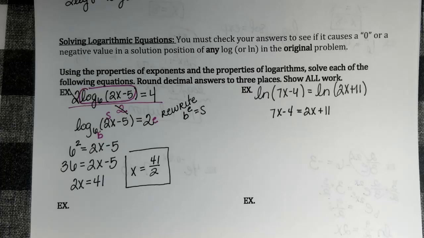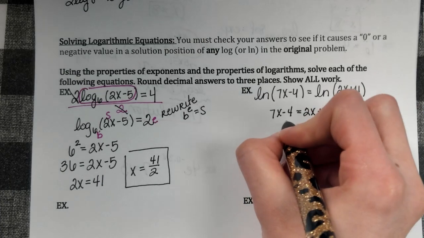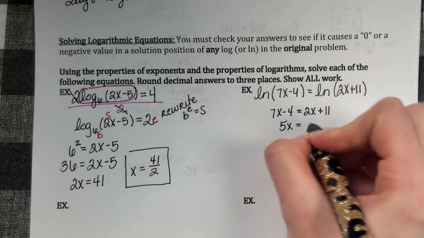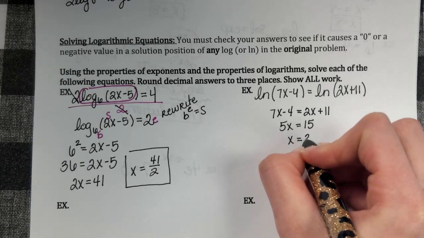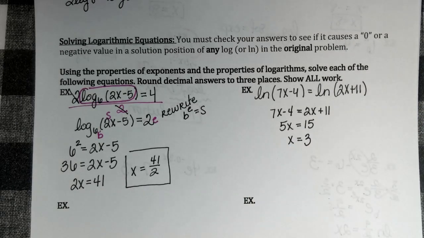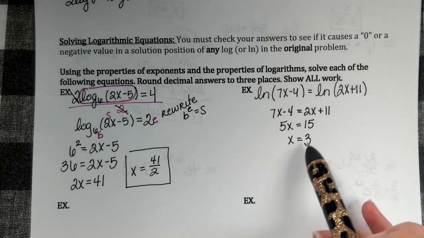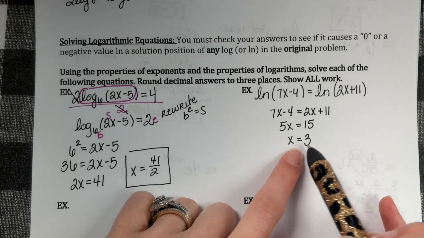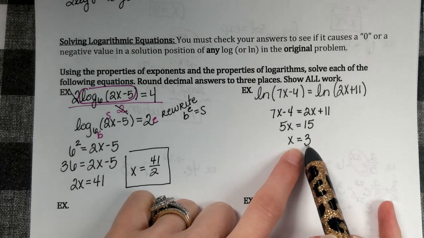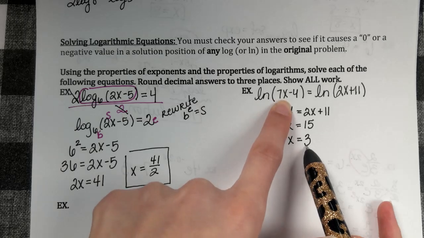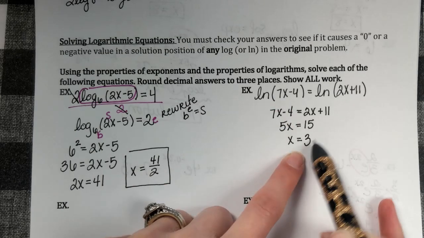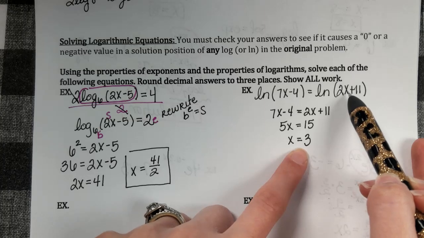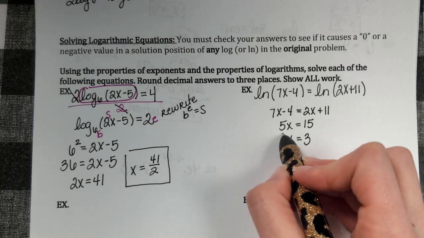And then you solve. Okay, subtract your 2x, that gives me 5x. Add your 4, that gives me 15. X is equal to 3. You would plug it back in and check. Right now, I'm not going to do it in the calculator. I'm just going to walk through it. If you plug a 3 back in here, do I take the log of 0 or negative? No. If I plug a 3 in here, do I take the log of 0 or negative? No. So I'm okay.